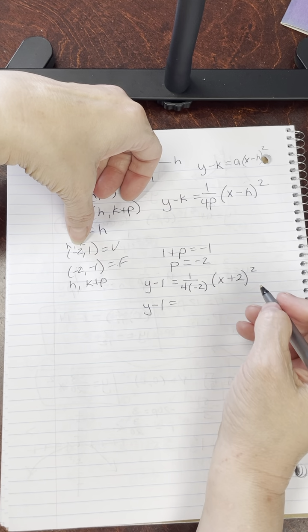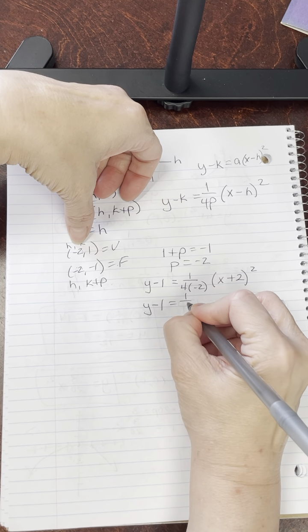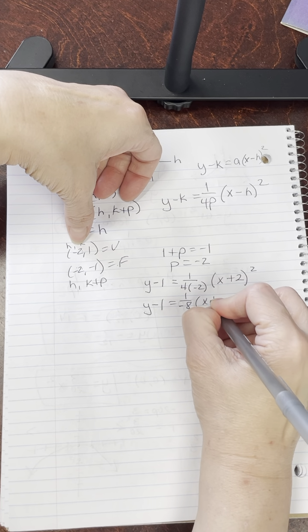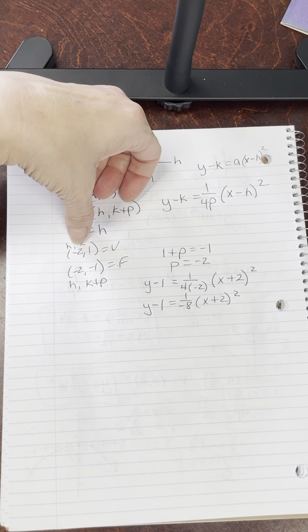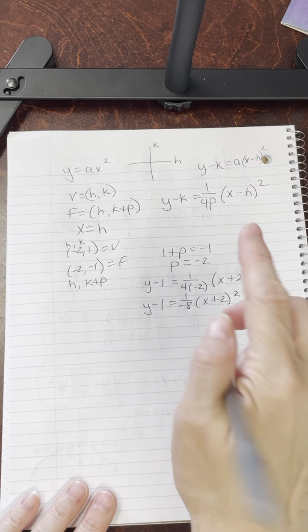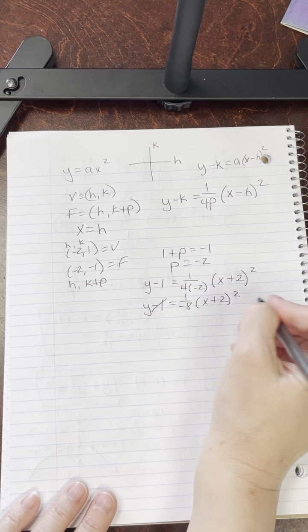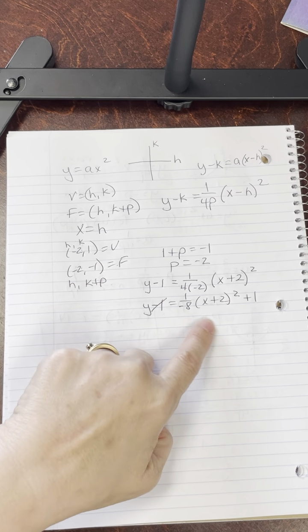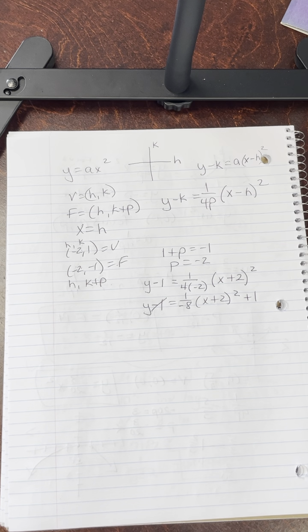I'll solve it in just a second. Let me fix this first. So this becomes 1 over -8, or -1/8, doesn't really matter, x plus 2 squared. And then for graphing purposes, I actually need to move this 1 back over here so that it reads y equals, so that's going to make it +1 at the end. So now we're in the right format. This is what I could box for the equation for the parabola.